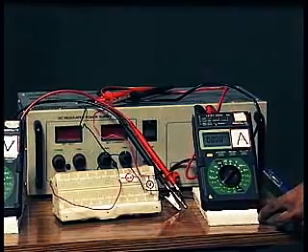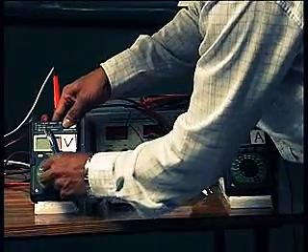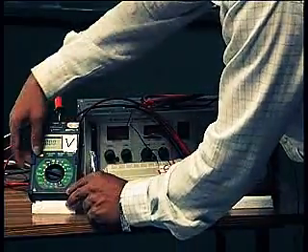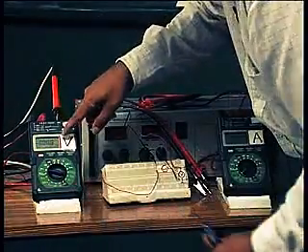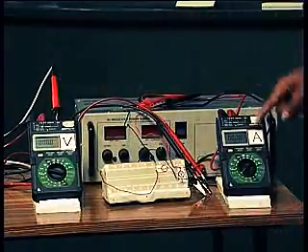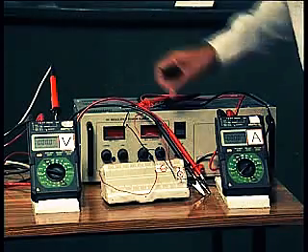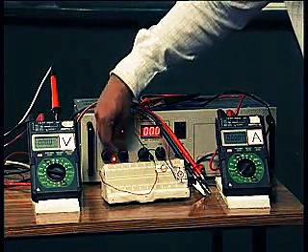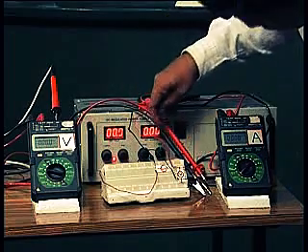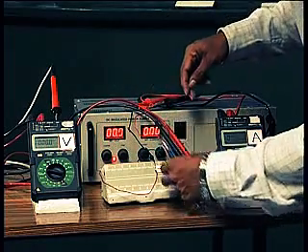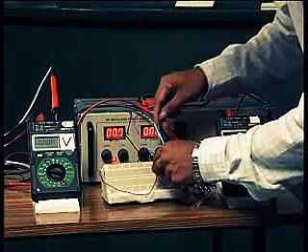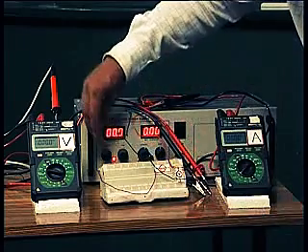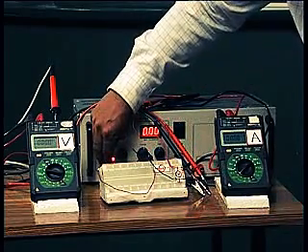Now this measures DC current, and this I should switch on to measure voltage, and I want DC volt, so I press again. This is now measuring DC volt, this will measure current. Now I will switch this on, and I have connected the battery to the input here. Now let me slowly increase the voltage.